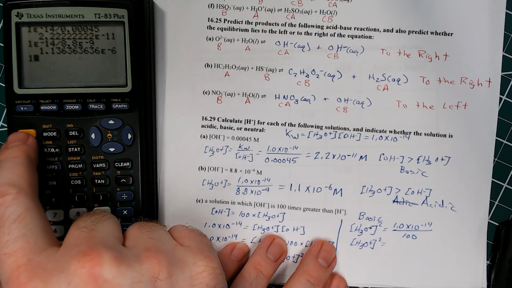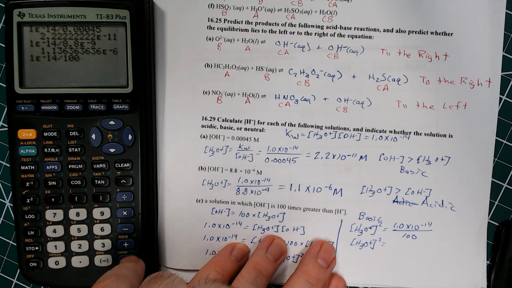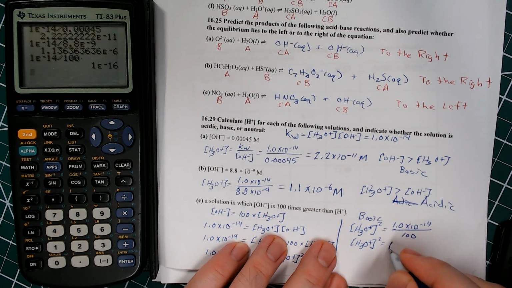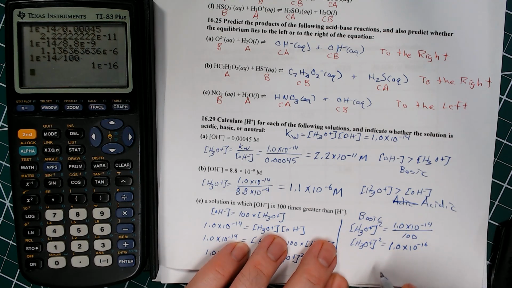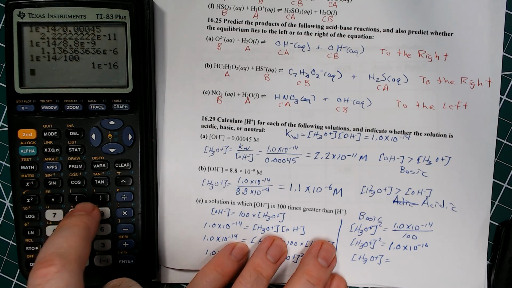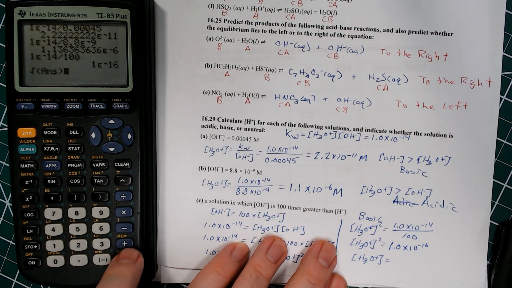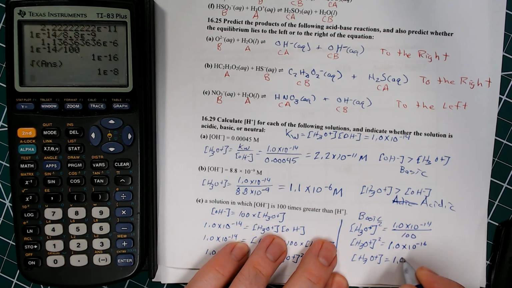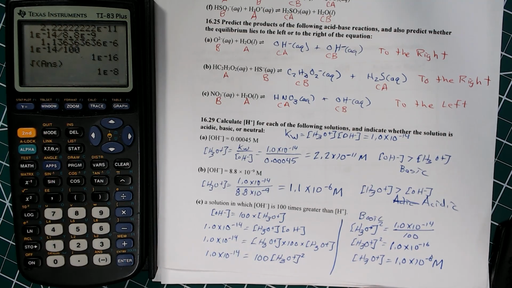So 1 times 10 to the negative 14 divided by 100, and that's going to give us 1 times 10 to the negative 16. So 1.0 times 10 to the negative 16. And then we'll take the square root. And so hydronium is going to be the square root of that number. And the square root of that number, we will do second square root, second answer, and we get 1.0 times 10 to the negative 8 molar. All right, so that will be our concentration of hydronium.